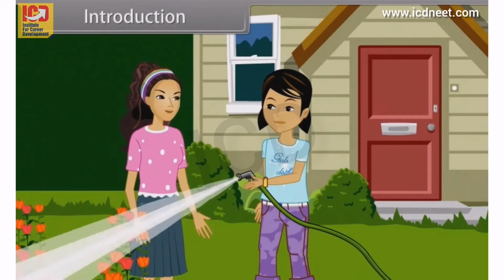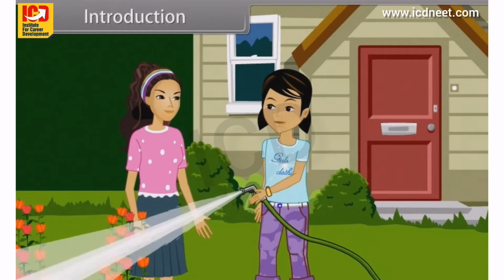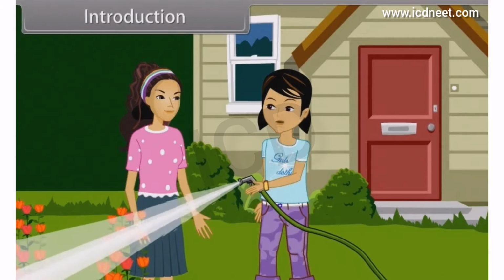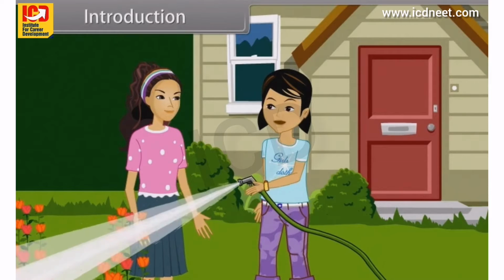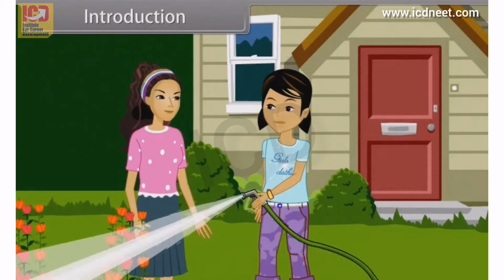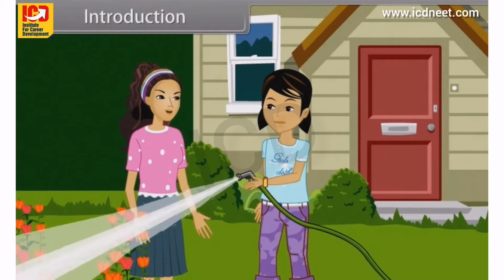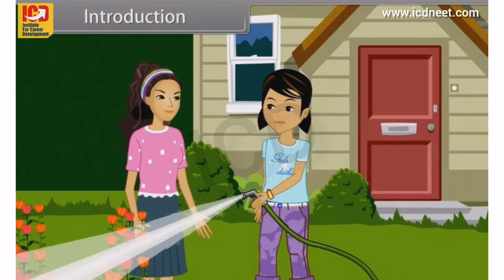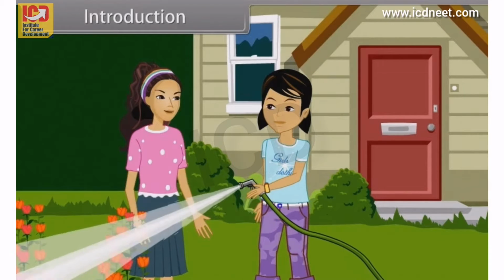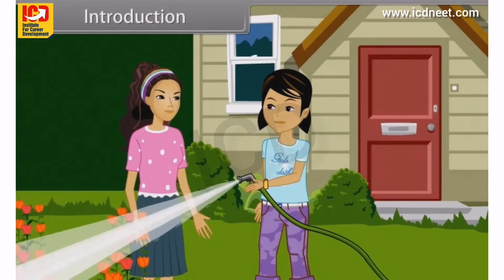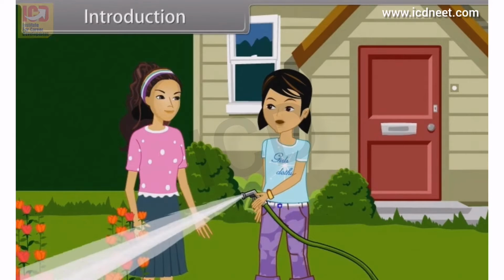What are you doing, dear? I'm watering the plants. I forgot to water them yesterday, and so they are appearing dry. You should know that plants are also living beings like us, and they also require food and water for their survival. But how do the plants get them?